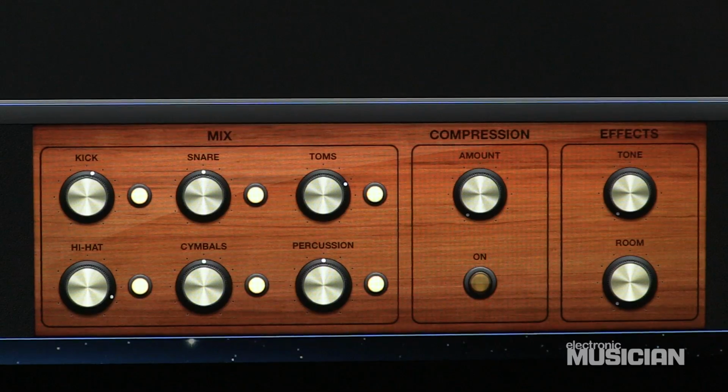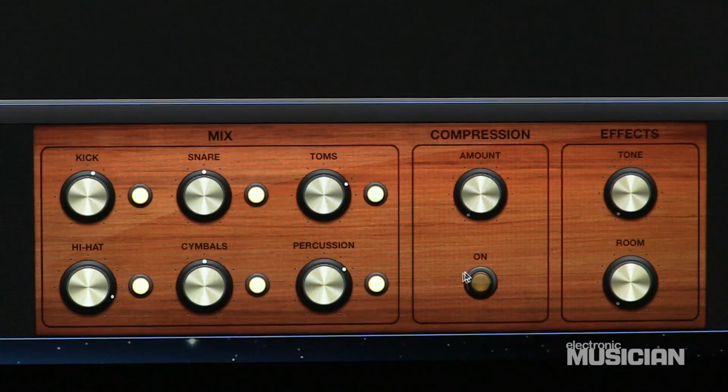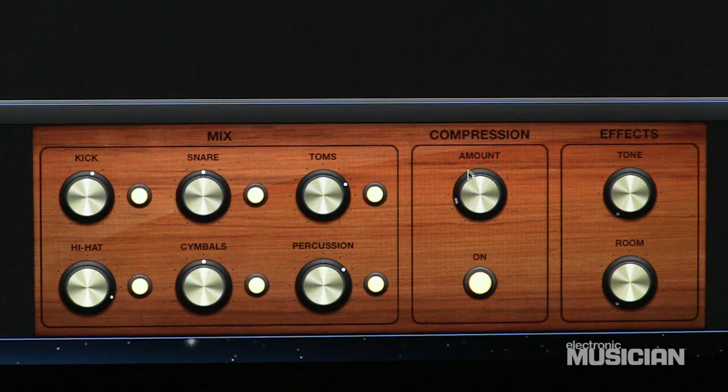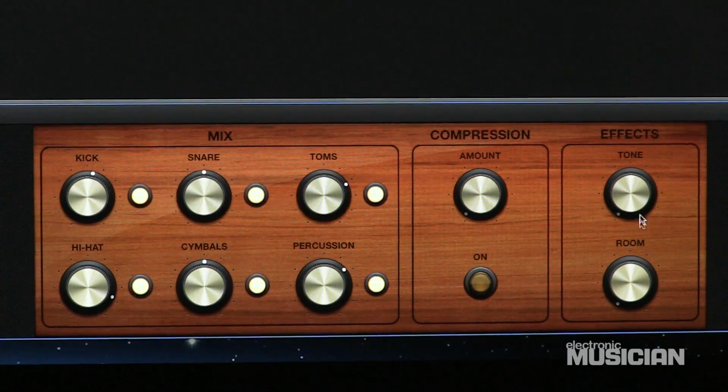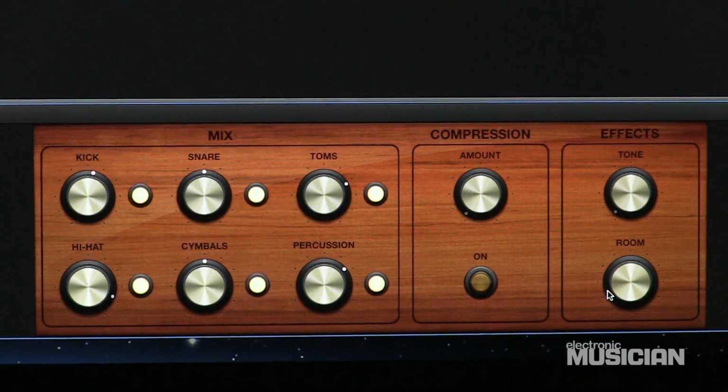So in this case, I've changed projects, and I've got another drummer and another drum set, and my smart controls are up, and it allows me to change the mix very easily with each cymbal, each instrument at a time. It also gives me a single control for turning on compression and dialing in the amount of compression I want on the overall mix. And it gives me two controls over effects. It gives me a sort of tone control and the amount of room. So these are a higher level of control over aspects of whatever instrument you're using.